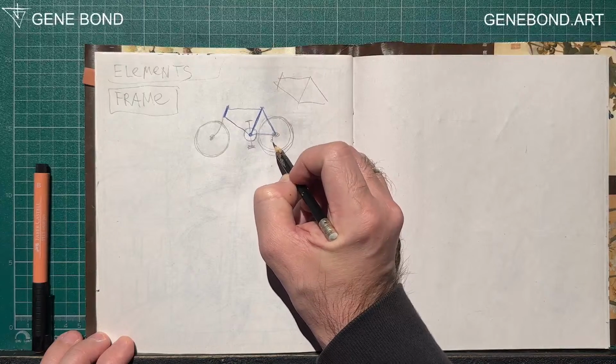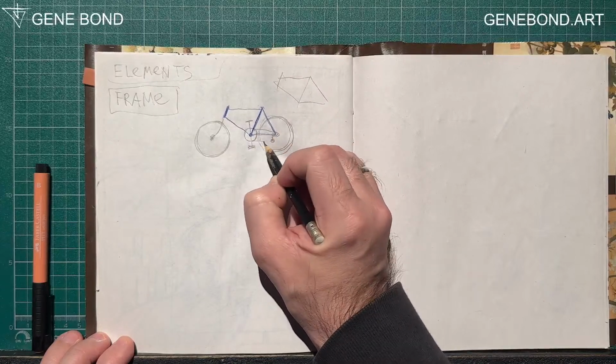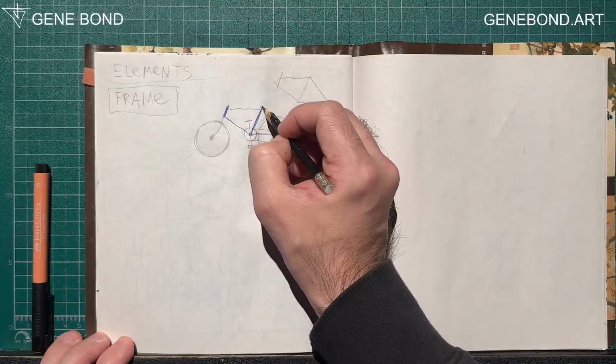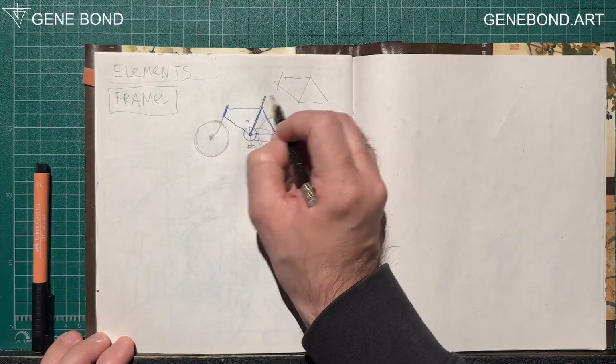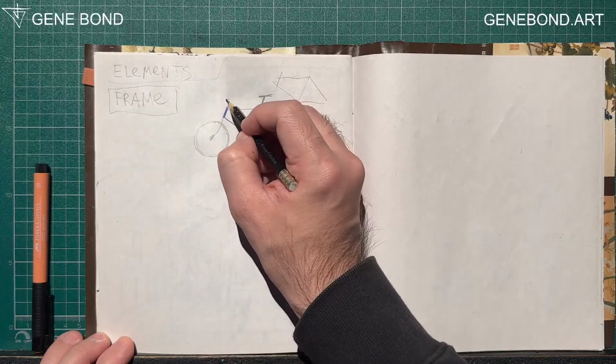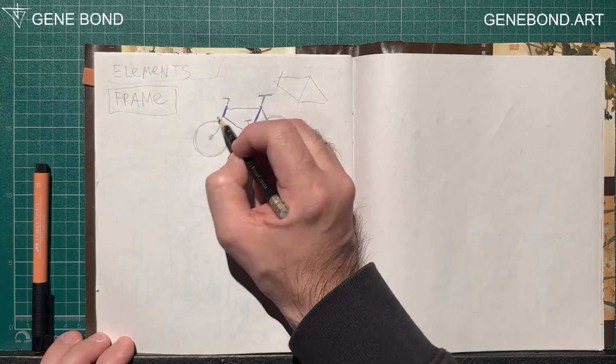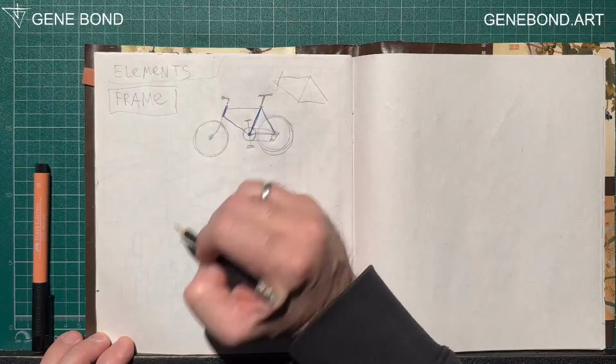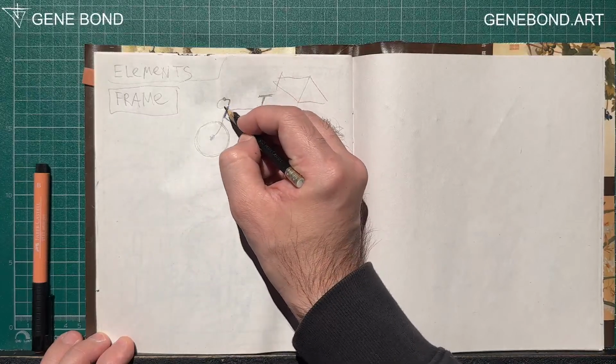Here can be a derailleur. The seat can be at different heights, and the handlebar can sometimes be just straight, or it can be like this.